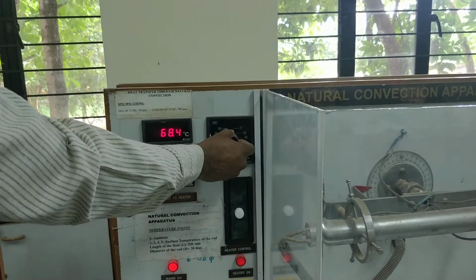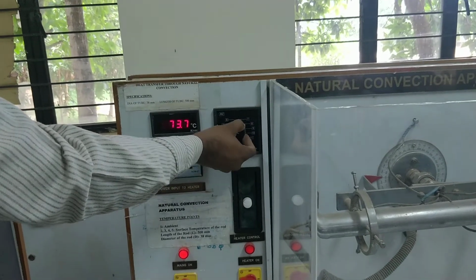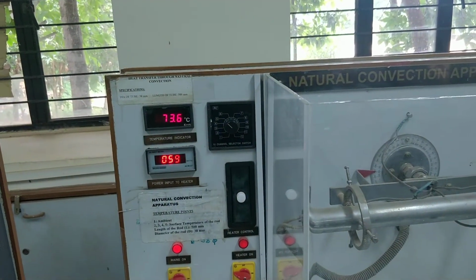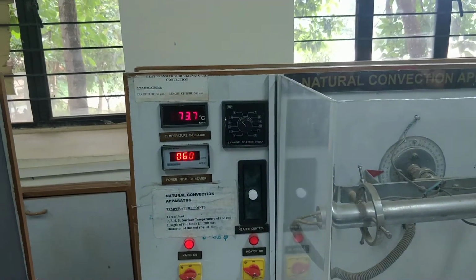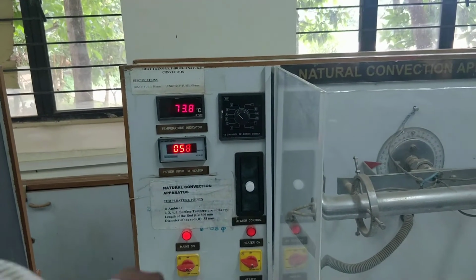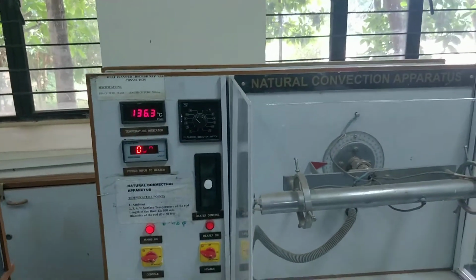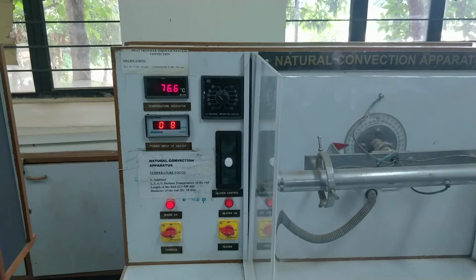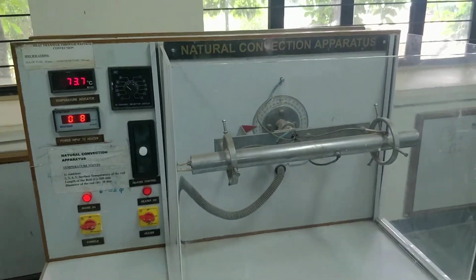Similarly, we change to T3, T4 and then T5, and once we get these readings we substitute them in the formula. No other variations are done in this as such, and the only change that happens next is once we change the position of the tube.